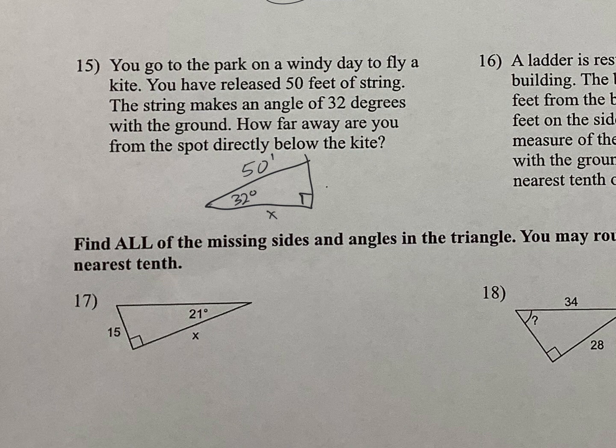So that's our corner. We have our hypotenuse and the adjacent side, so we're using cosine of 32 degrees is equal to the adjacent over hypotenuse. And that's how you set these problems up. Draw a picture. Multiply by 50, and you get your x. 50 times the cosine of 32. We'll round to the tenths again. This is 42.4. And that's feet. You're 42.4 feet away from underneath the kite.